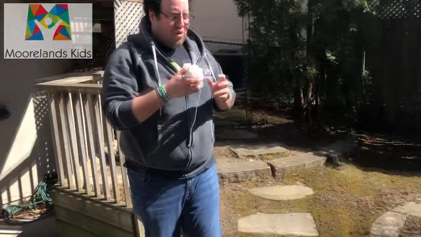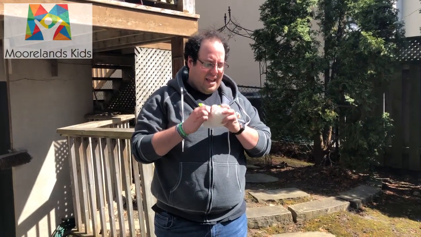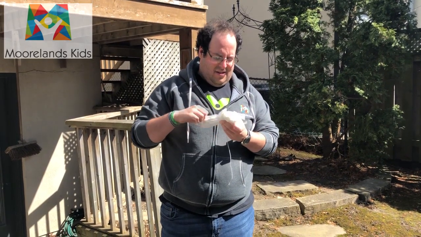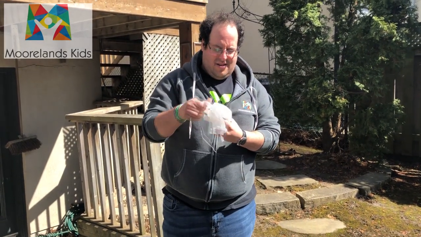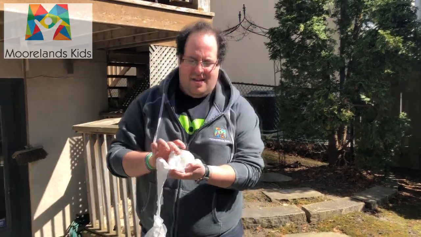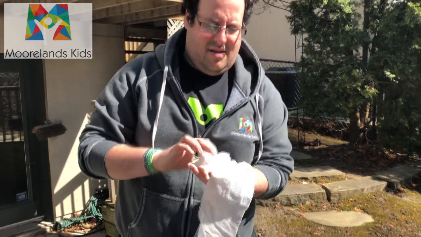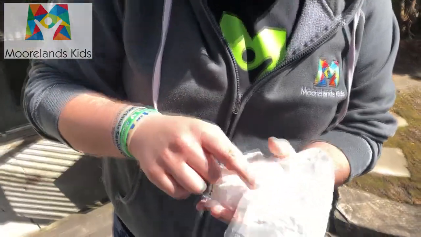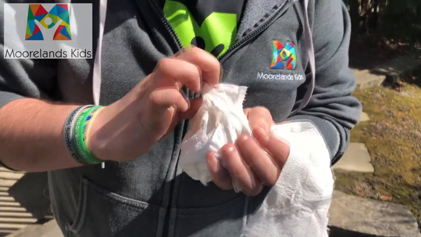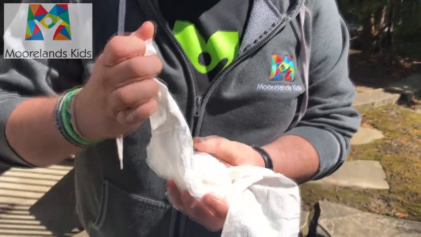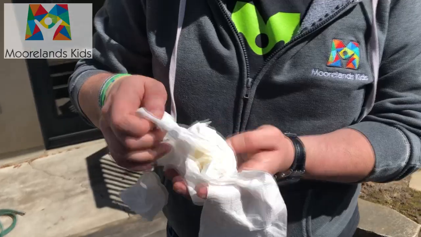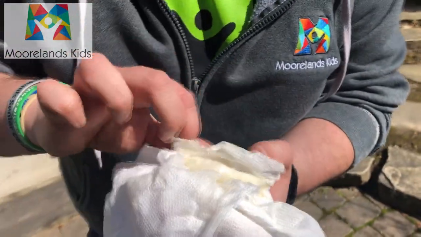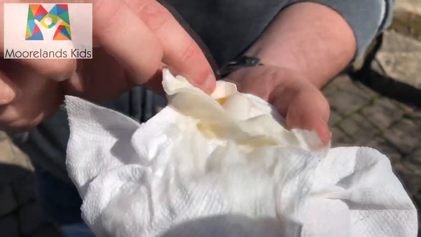So, I dropped it. I'm gonna take this tape off. Let's see how this egg did. And it looks like, oh, I can already see it looks like it's leaking. So unfortunately, my plan didn't work and I broke my egg. You can see right in there, I have a broken egg.